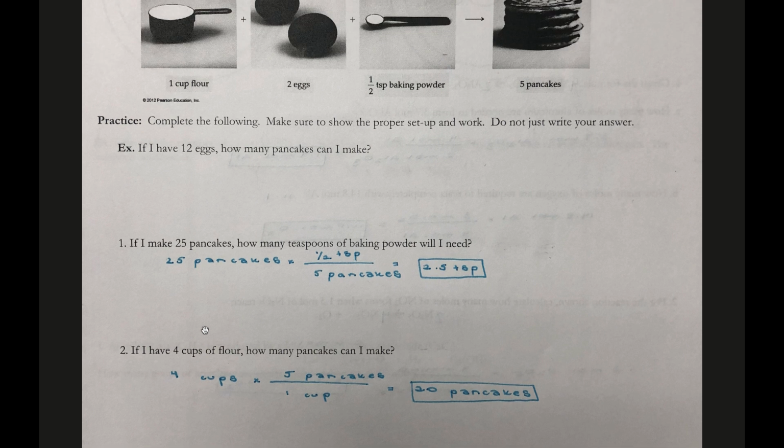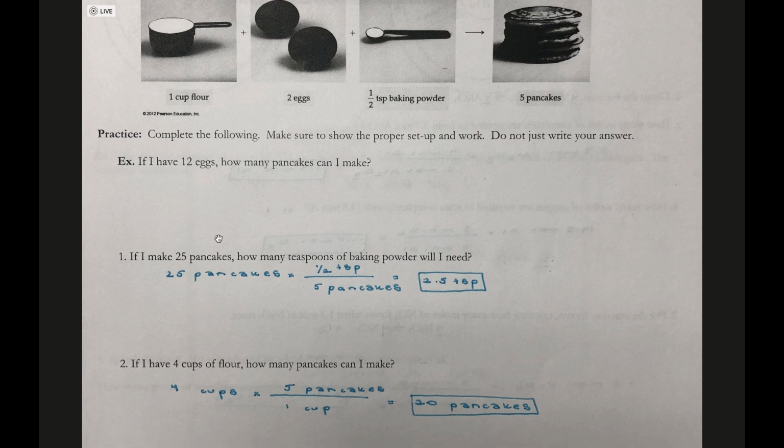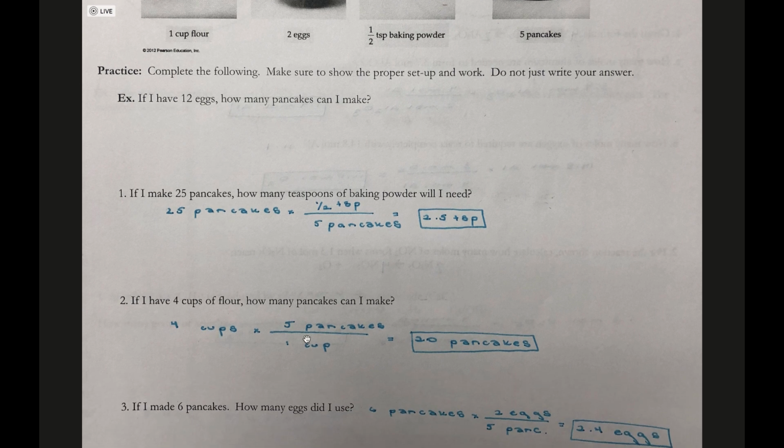So if we look at our reaction up above here, I know that I'm going to have 5 pancakes for every 1 cup of flour. So I'm going to put cups on bottom so that they'll cancel, pancakes on top, and then I can simply put 5 and 1. And so my answer that I get is 20.